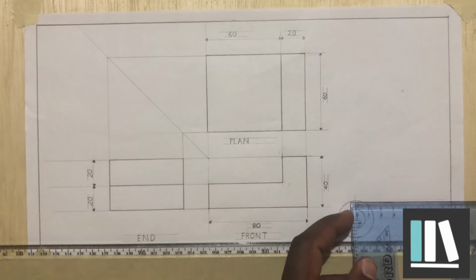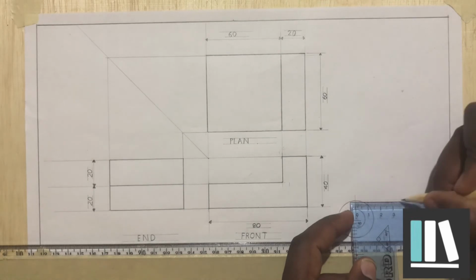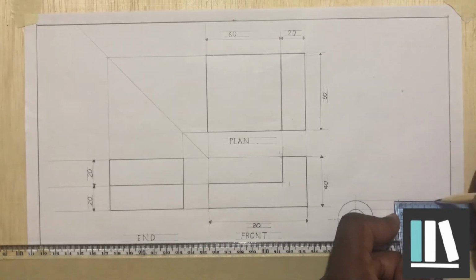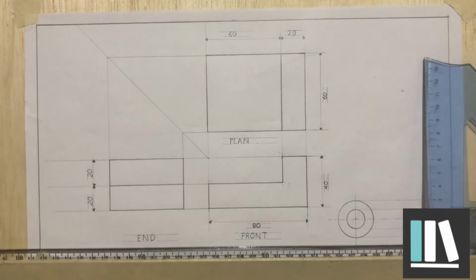I'm going to measure 35 millimeters from the center line to here. Then I'm going to measure another 28 millimeters. I'm going to tell you why I'm using these specific measurements in a little while.